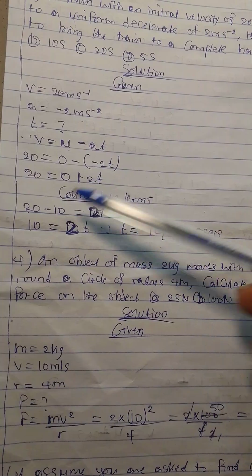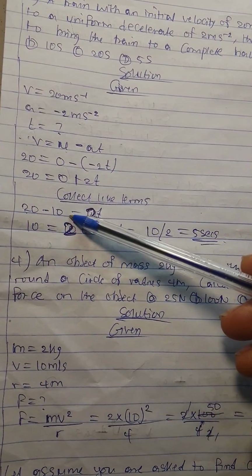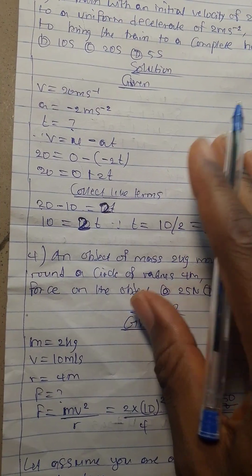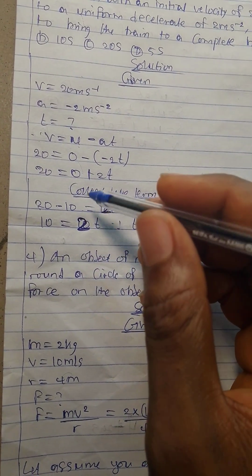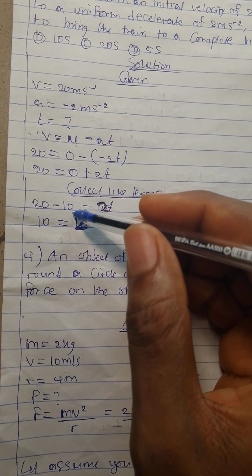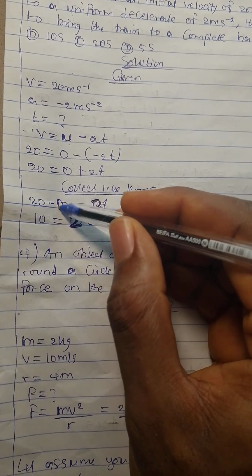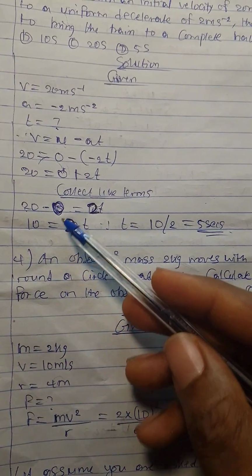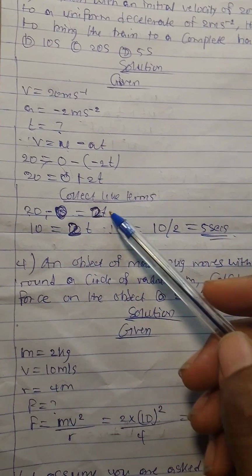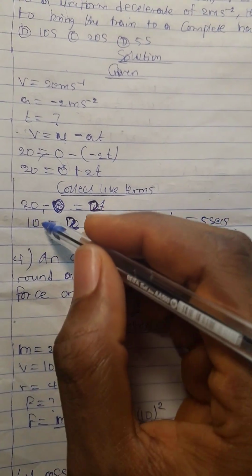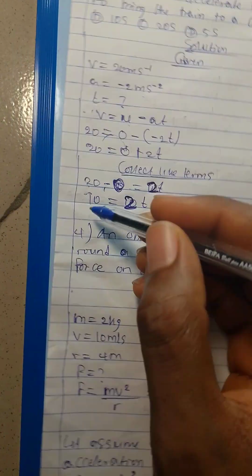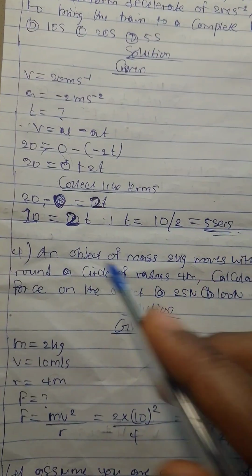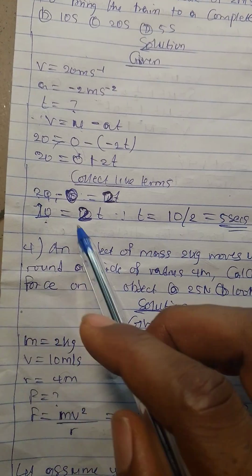If this 0 goes over, it becomes minus 0. So 20 minus 0 is 20, equal to 2t.